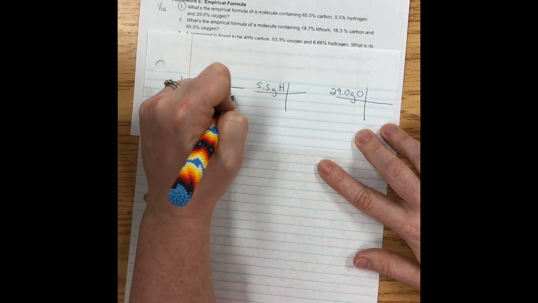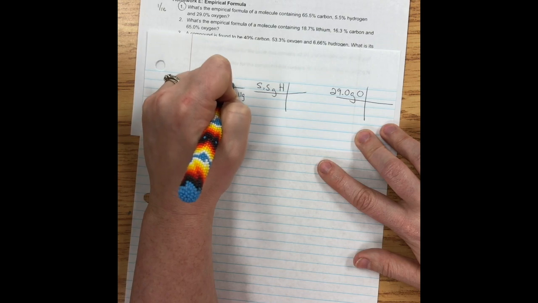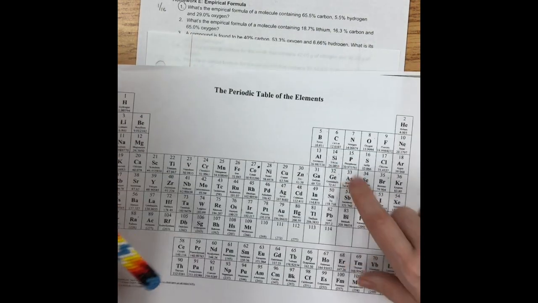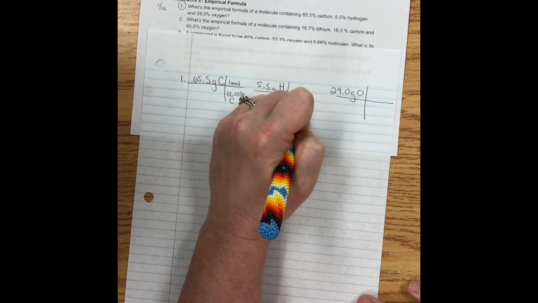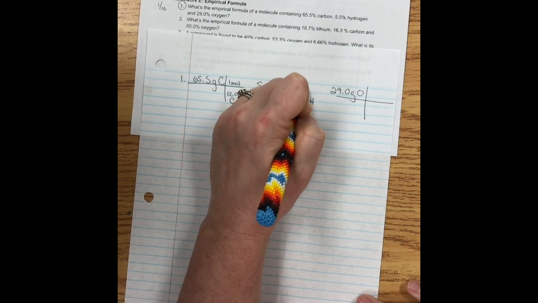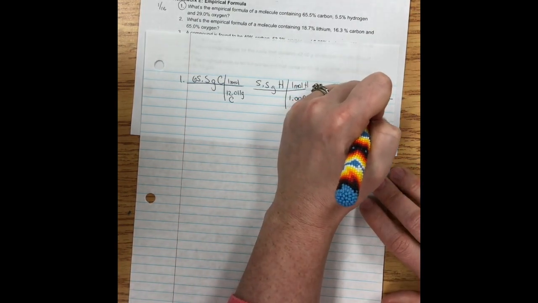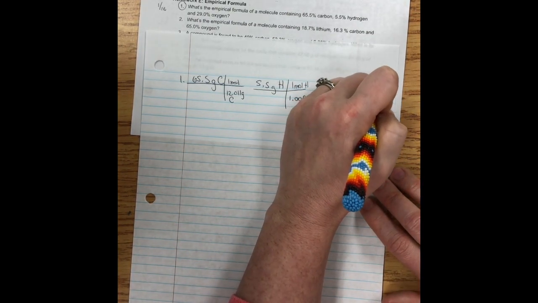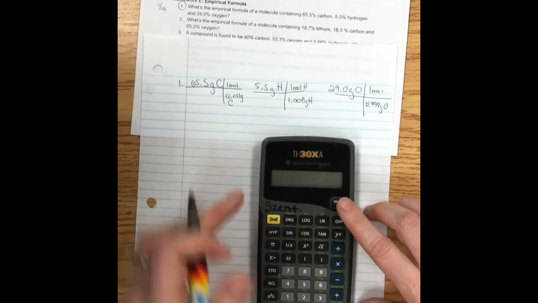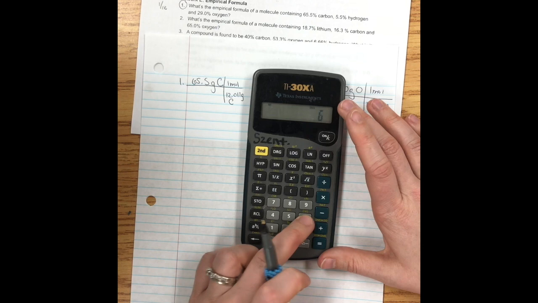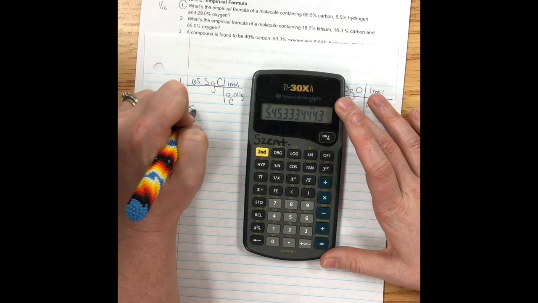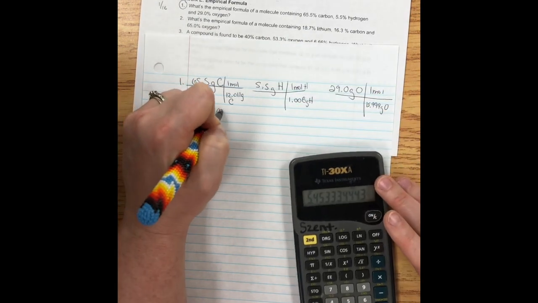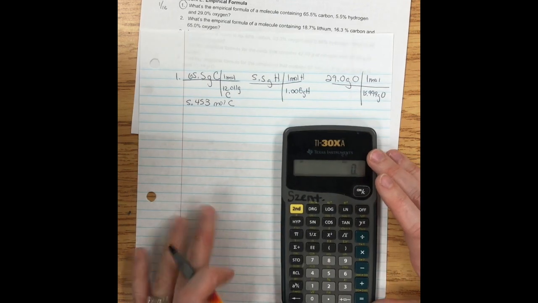Okay, so for carbon, I know that 12.011 grams of carbon is 1 mole, and that comes from carbon's mass on the periodic table. For hydrogen, I know that 1.008 grams of hydrogen is 1 mole of hydrogen, coming from the periodic table. And then lastly, for oxygen, 15.999 grams of oxygen is 1 mole, coming from the mass on the periodic table. So let me do my calculations. I have 65.5 divided by 12.011, and that gives me 5.453 moles of carbon.